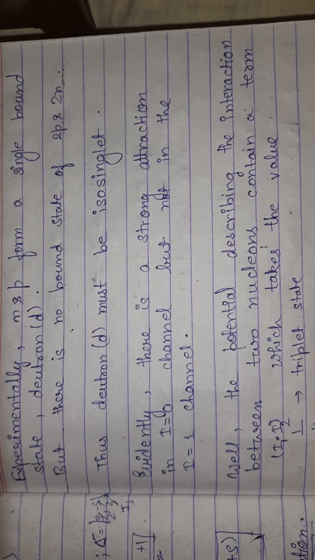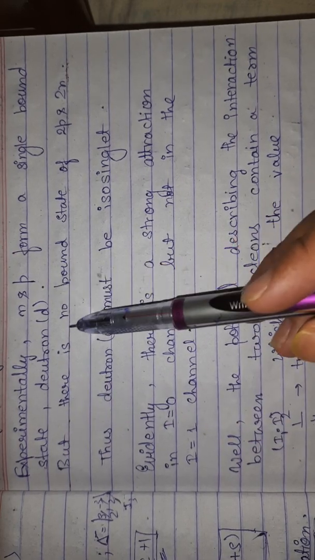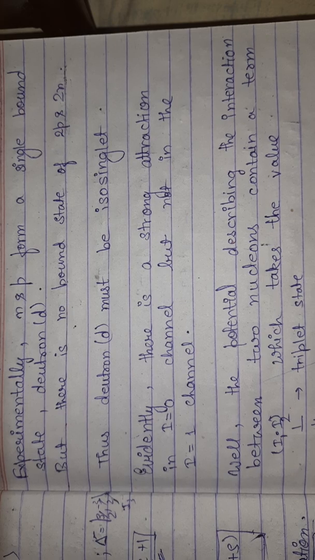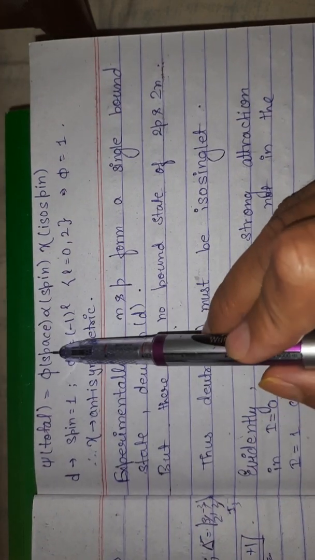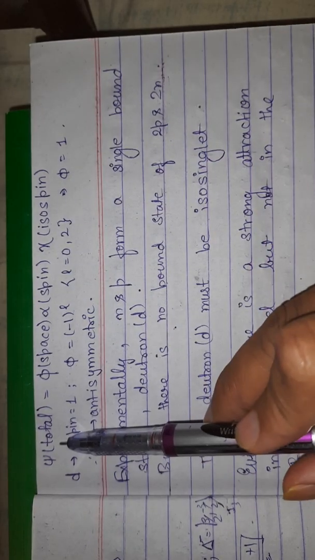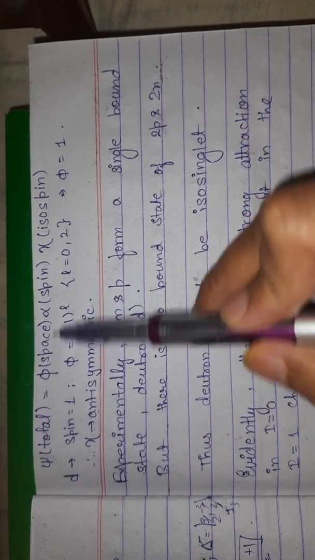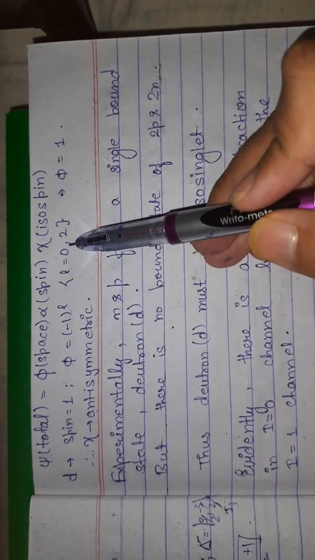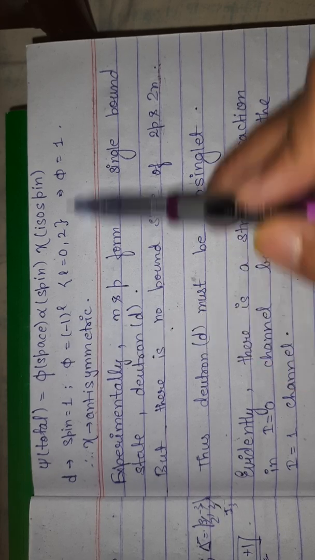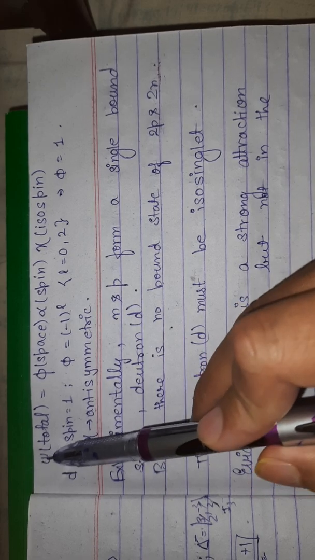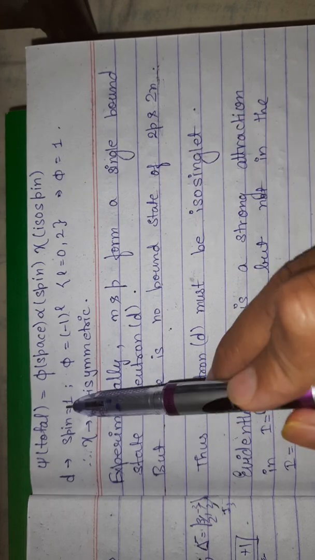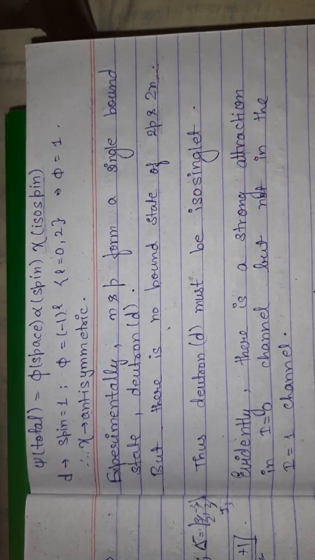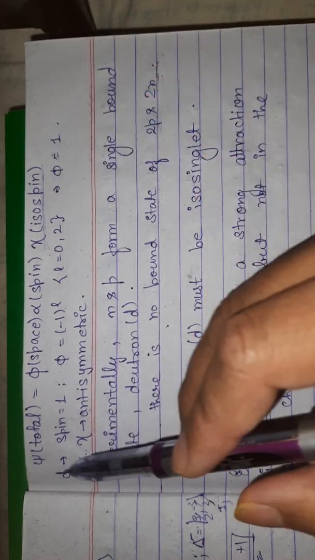Experimentally, neutron and proton form a single bound state, and that is called the Deuteron. But obviously there is no bound state of two protons or two neutrons only. Thus, the Deuteron must be the isosinglet. Or there is another proof: the total wave function is the multiplication of the space part, spin part and isospin part. In the case of a Deuteron, its spin is 1, its space parity is minus 1 to the power L, where L is the angular momentum. In the case of the Deuteron, angular momentum can have only two values, 0 or 2. When we put 0 or 2 in here, we find that the space part is also 1. So the wave function should totally be antisymmetric. Now the spin part looks symmetric, so to make it antisymmetric, we use the antisymmetric isospin part. Therefore that antisymmetric isosinglet is that of the Deuteron.